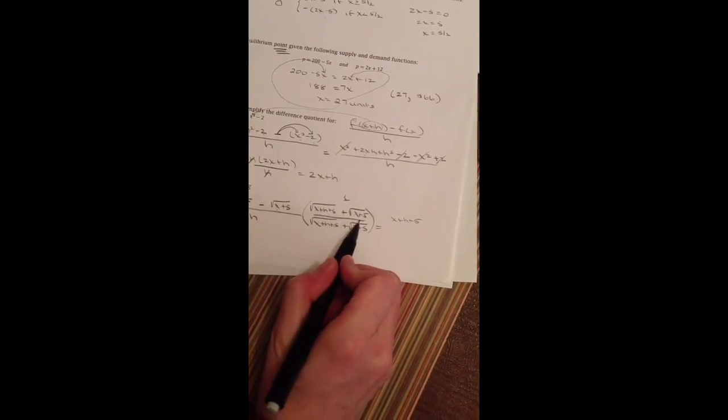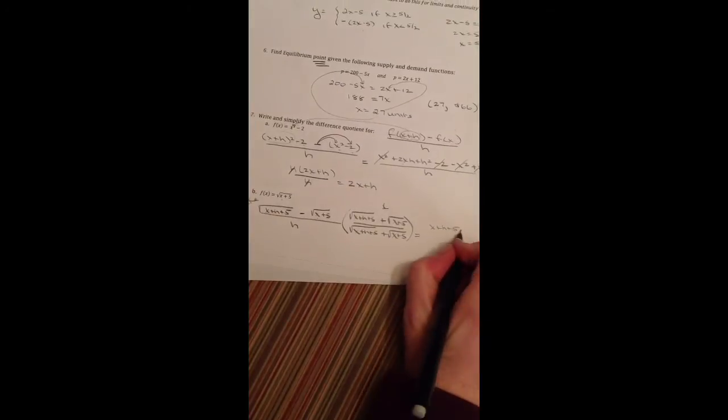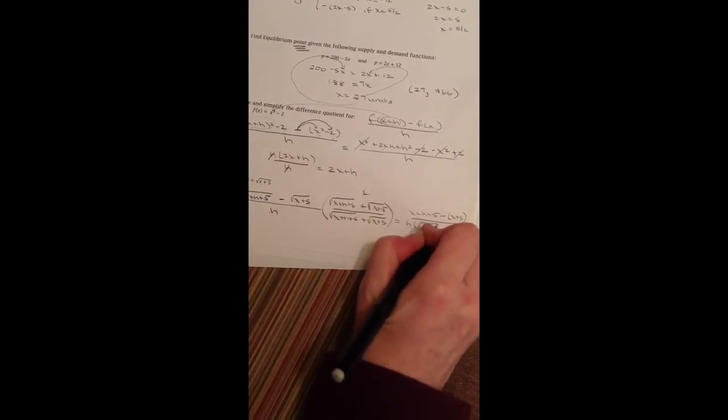And what this does is when you multiply the square root of x plus h plus 5 times itself, you get x plus h plus 5. When you multiply the negative square root of x plus 5 times the positive square root of x plus 5, you get minus x plus 5. And on the denominator, you'll have your h from here and your conjugate.